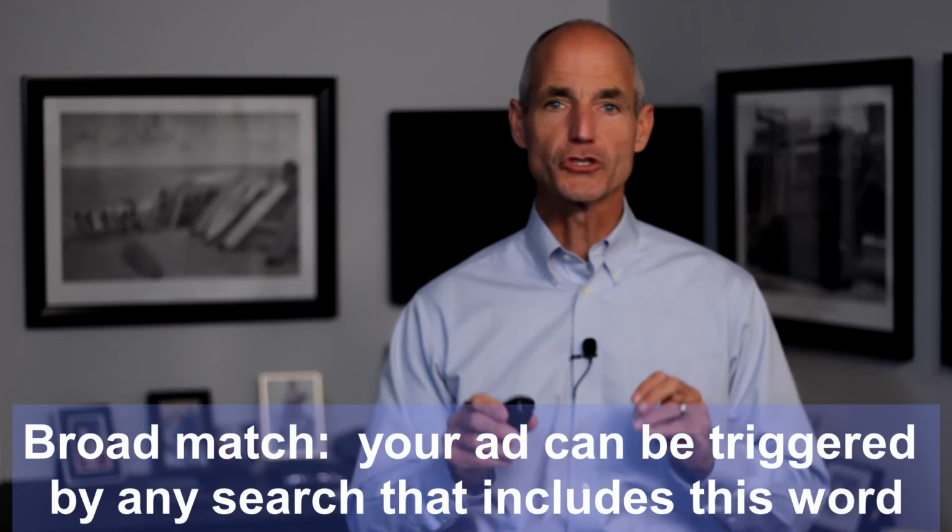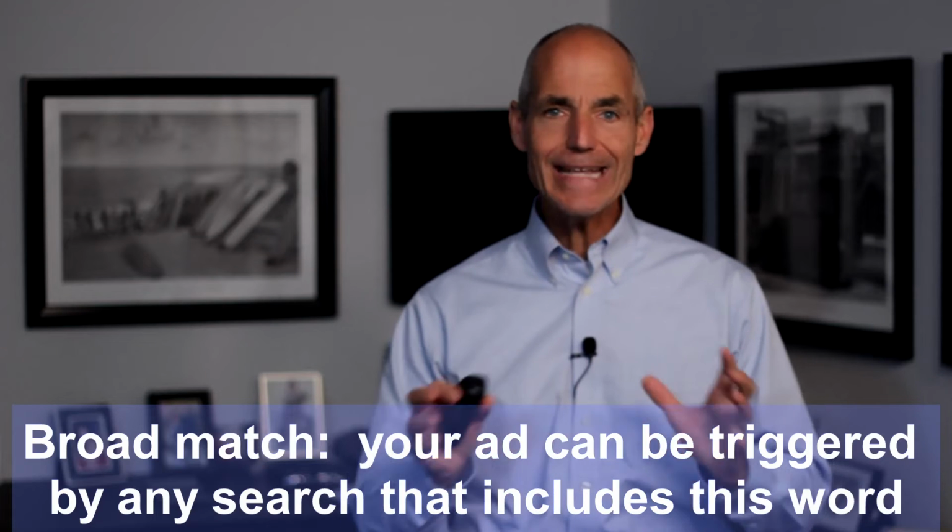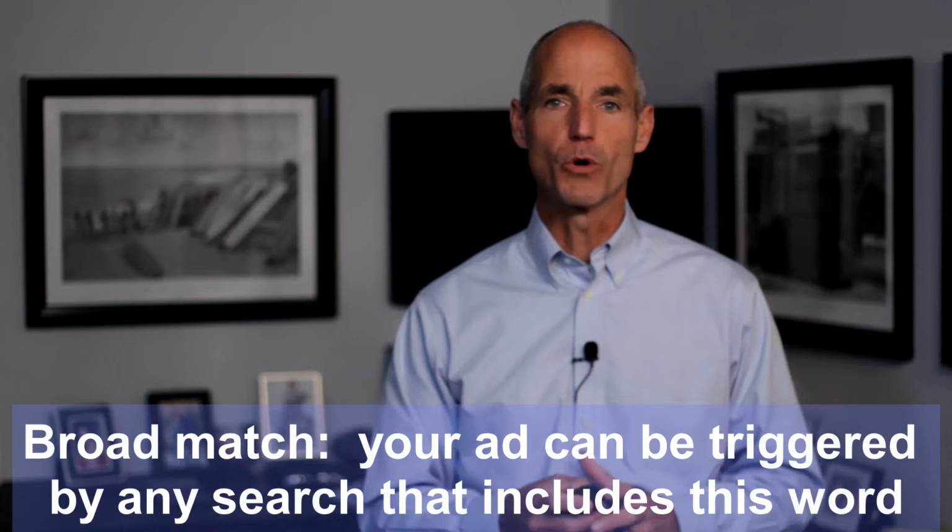Now, with broad match, you will be telling Google to show your ad next to any search that contains the keyword that you entered. With broad match, your ad can show when someone searches for that exact keyword, any variation of that keyword, as well as other related topics. Broad match keywords help you reach the widest audience possible.